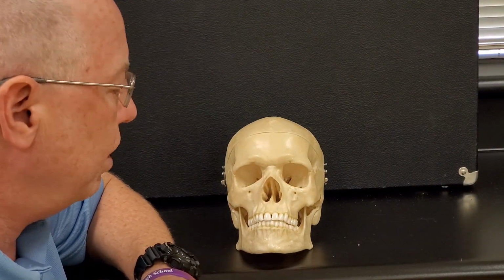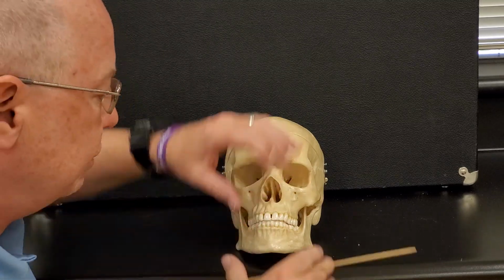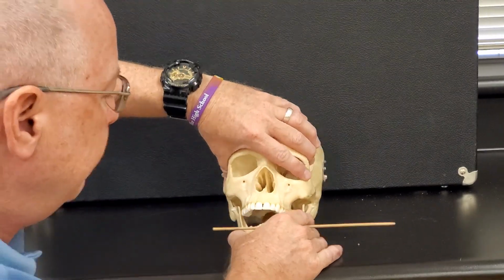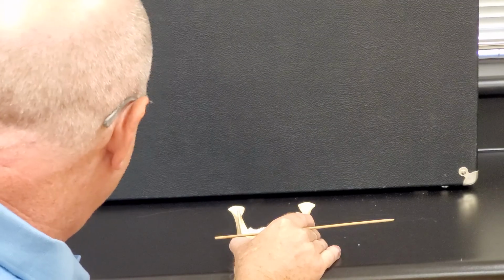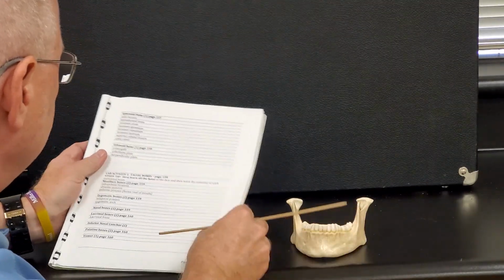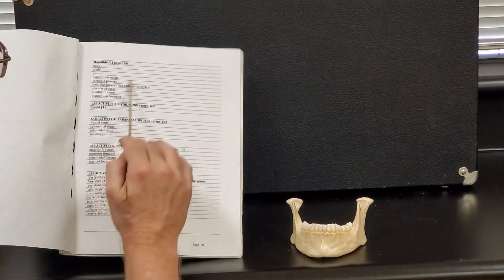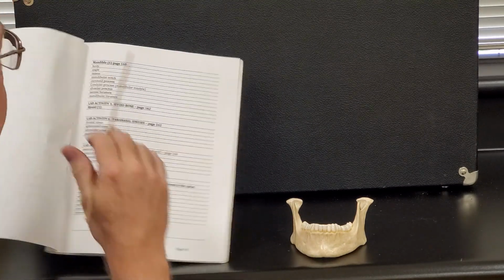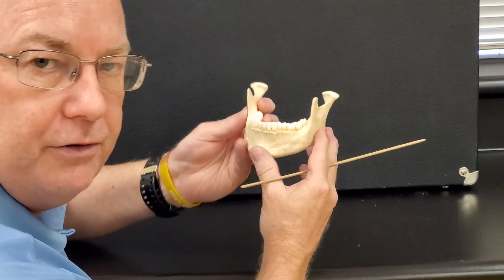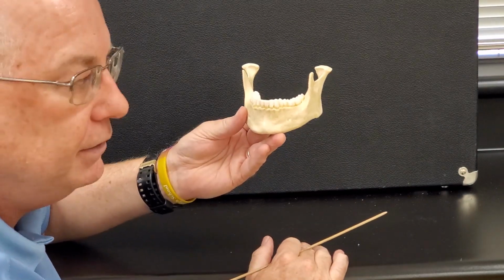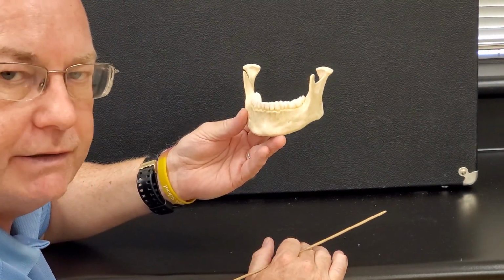The last thing I want to do before I finish up for this is do the mandible. So I'm going to pop the mandible off the skull. Now, when we study the mandible, which is on the very last page here, it's going to be on page 18 here at the top. There's a whole bunch of structures that you need to know on the mandible. And they're not real difficult if you learn them 3 at a time.